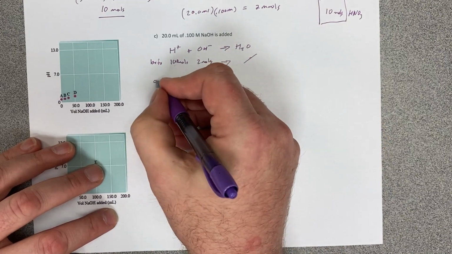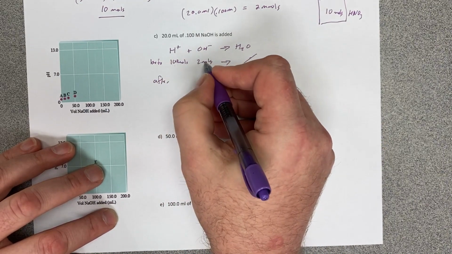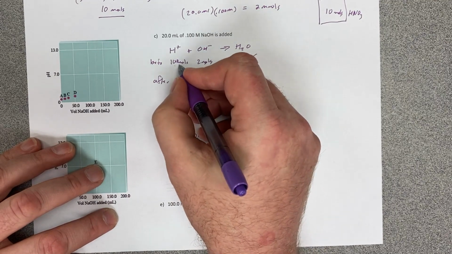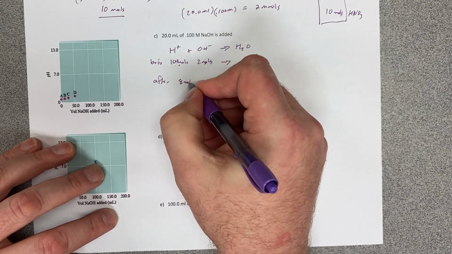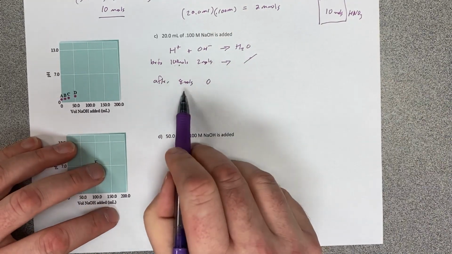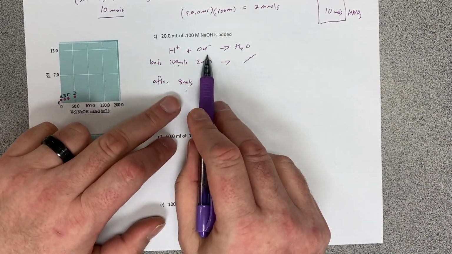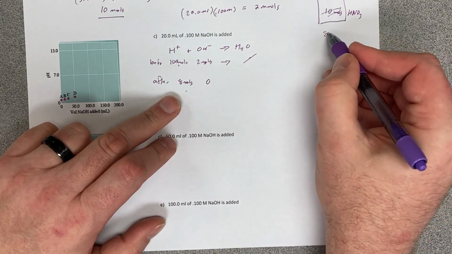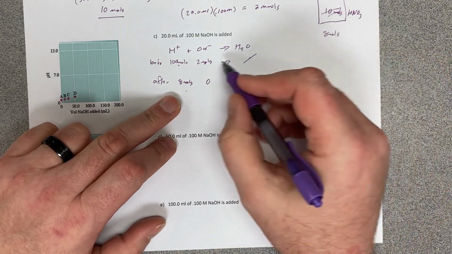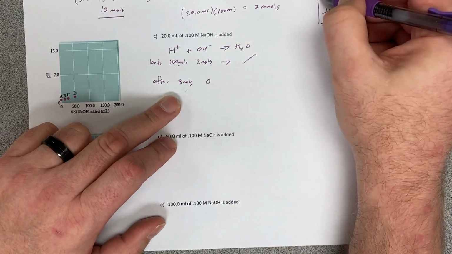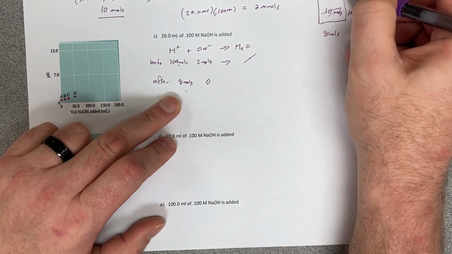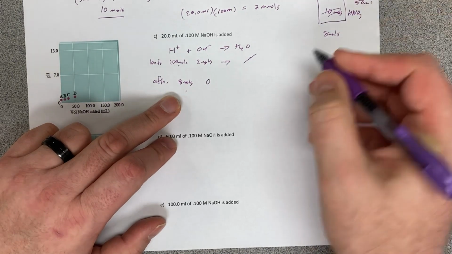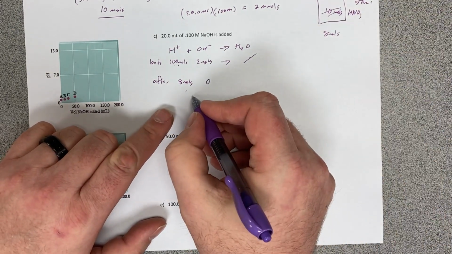And after we're done, since this is a 1-to-1 ratio, won't the 2 millimoles get completely used up? And then won't 2 millimoles of this react with 10 of this to give us 8 millimoles of this? So again, when we're done, we're going to have none of the OH minus in here, and all we'll have left over in our container down below is 8 millimoles of the H plus. But since we added an additional 20 milliliters to the 50 milliliters we have here, our volume at the end is going to be 70.